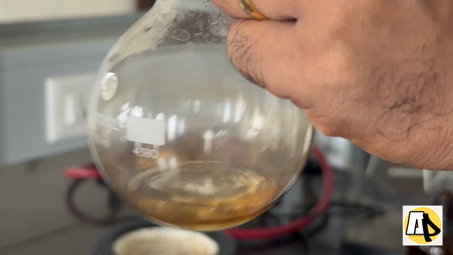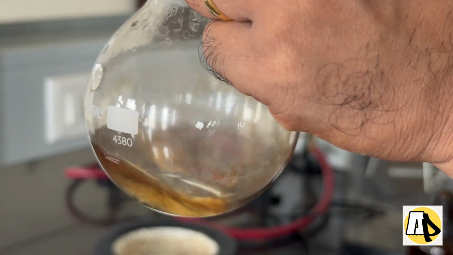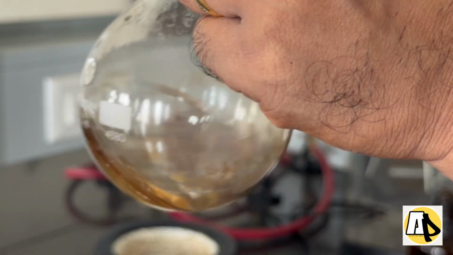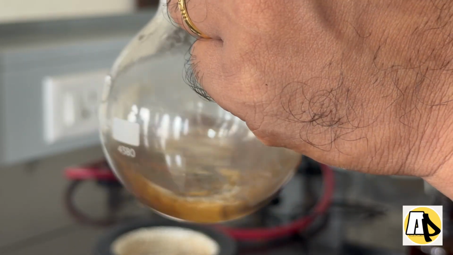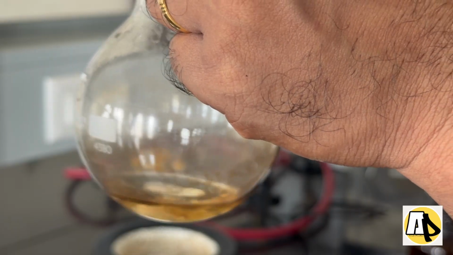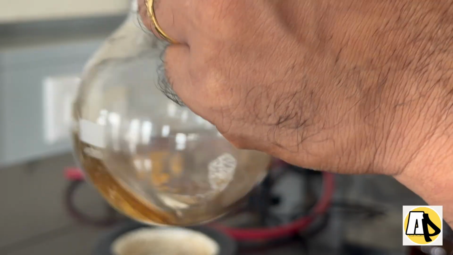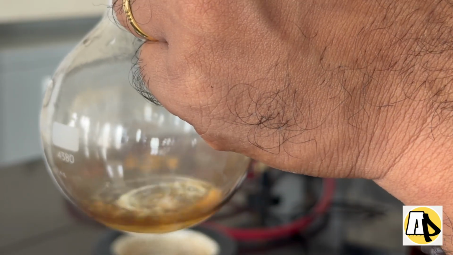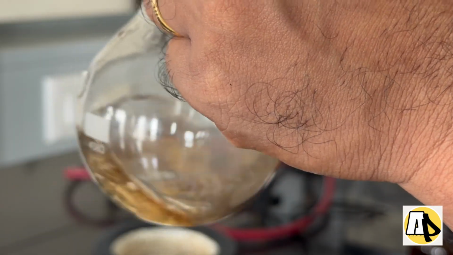You can see I am not rushing, I am just adding dropwise only with continuous shaking. You can see the cloudy precipitate already forming. So once all the solution is formed into cloudy precipitate, then I will stop it.